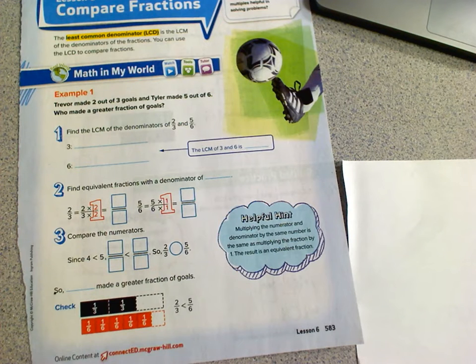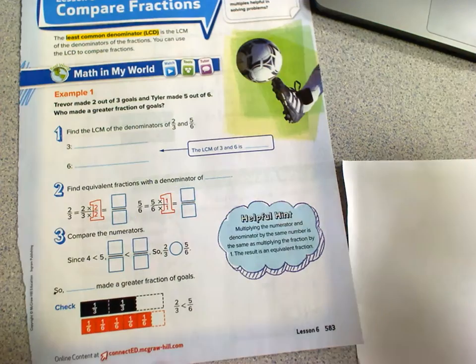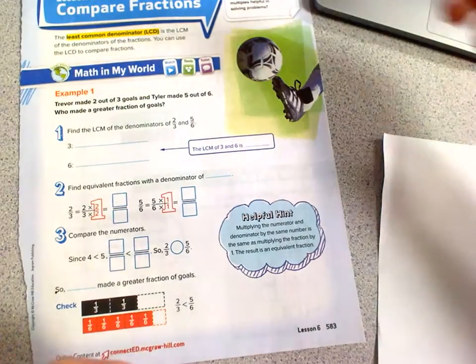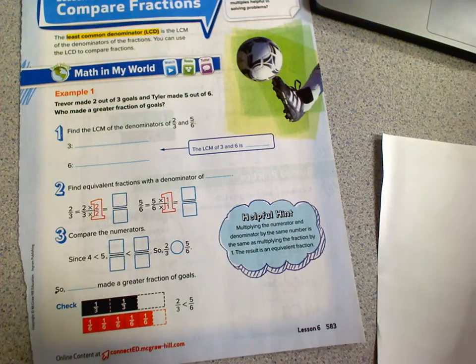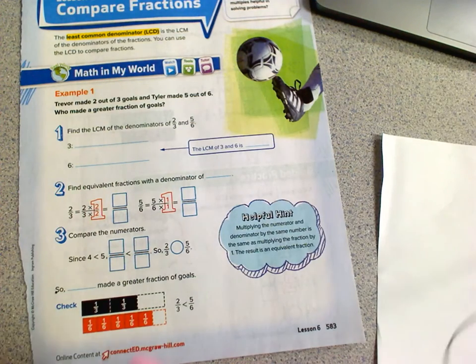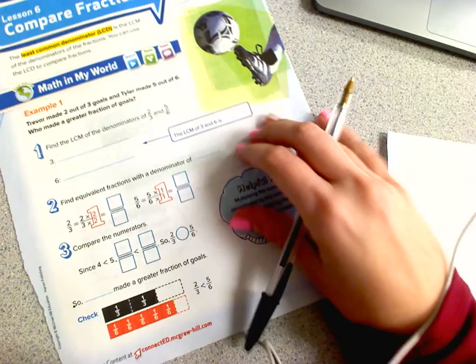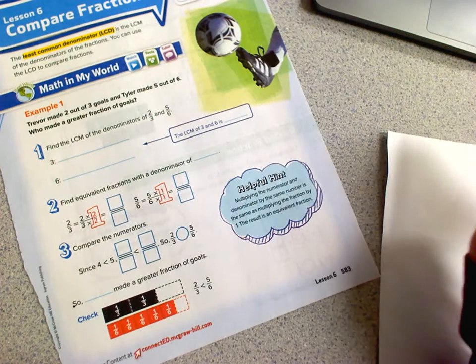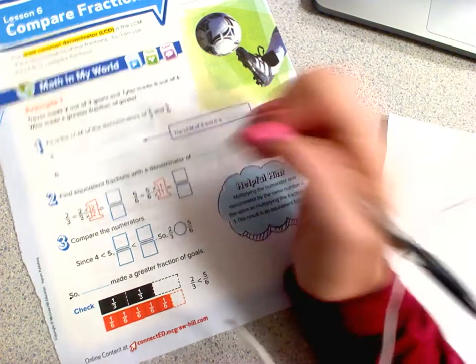And I'm going to show you briefly how they want you to do this, and then I'm going to show you a super cool trick that I wish I knew when I was in 5th grade. All right, so Trevor made 2 out of 3 goals and Tyler made 5 out of 6. Who made a greater fraction of goals? All right, so we have to find the lowest common multiple of the denominators of 3 and 6.